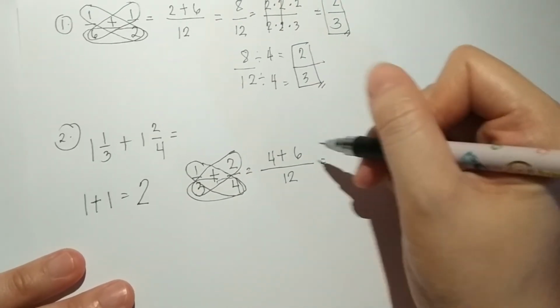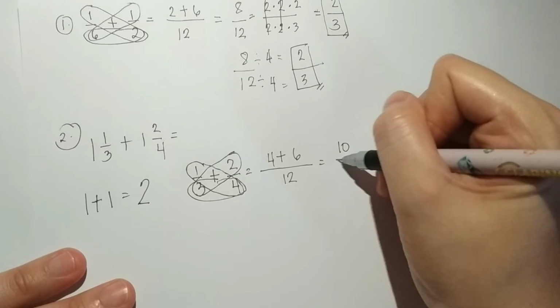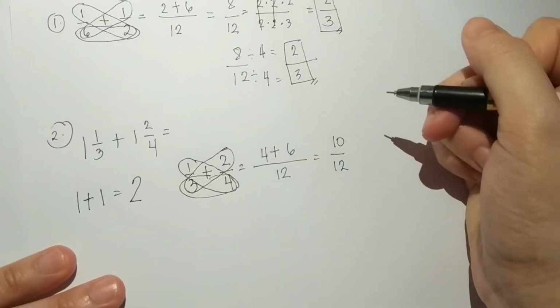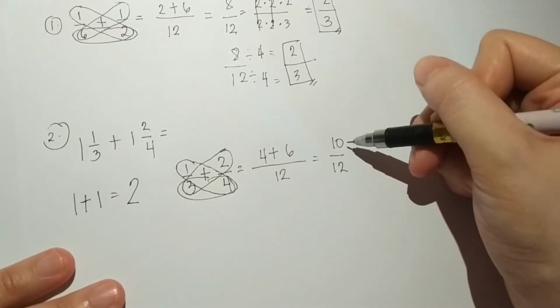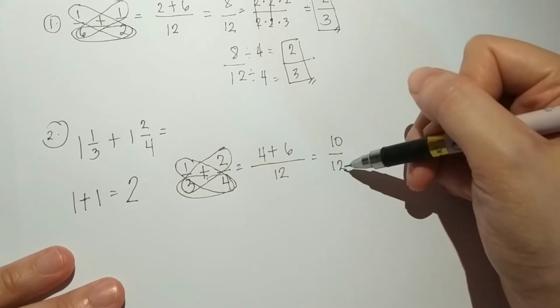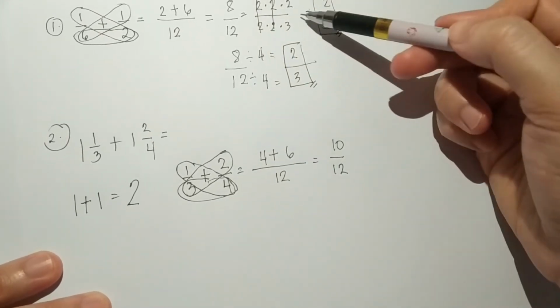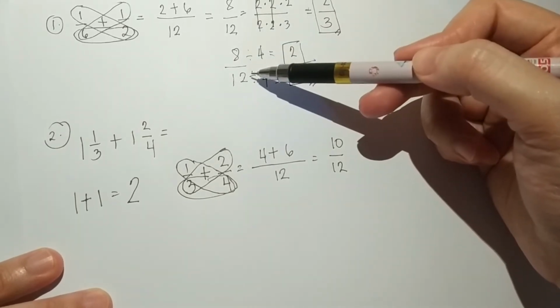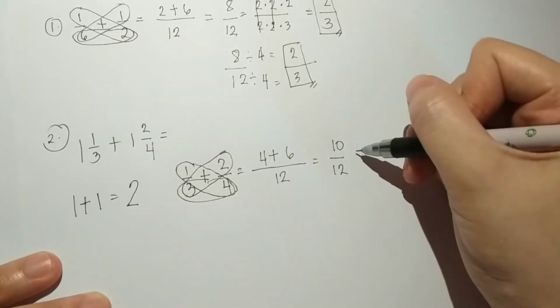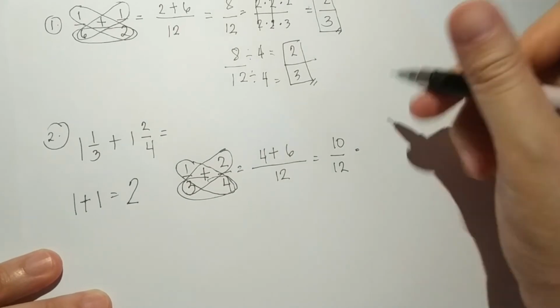Then after that, add natin. So we have 10 over 12. So again, may mga factors pa ang 10 at 12. So ulitin ko, pwedeng dalawa gamitin nyo. Una yung prime factors or yung kanyang GCF. So gawin natin pareho para mas maintindihan nyo pa siya.